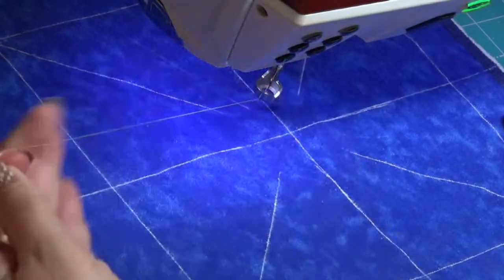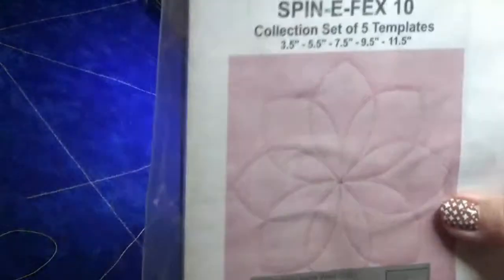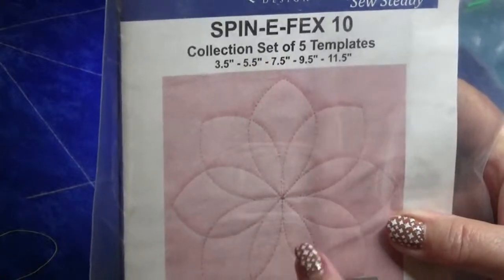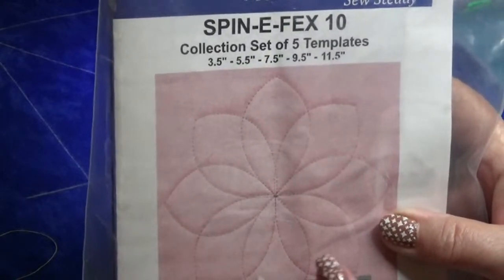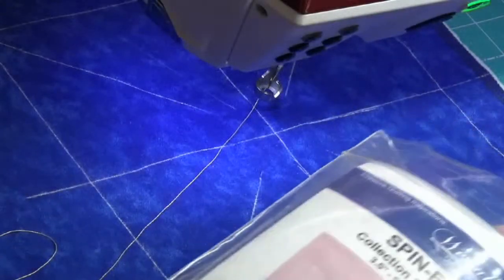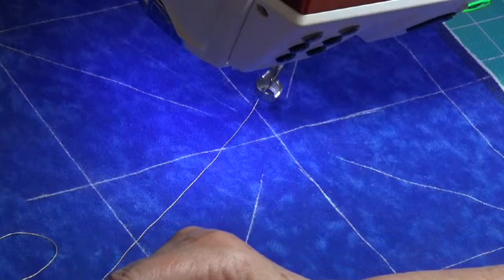All right, step number 1. We're going to use the Spinifex number 10 templates. We're going to use a bunch of different sizes. This is really helpful if you have a set. You kind of need a set to do this. Any of the Spinifexes will work. I'm just going to take them all out and get the ones that I need.